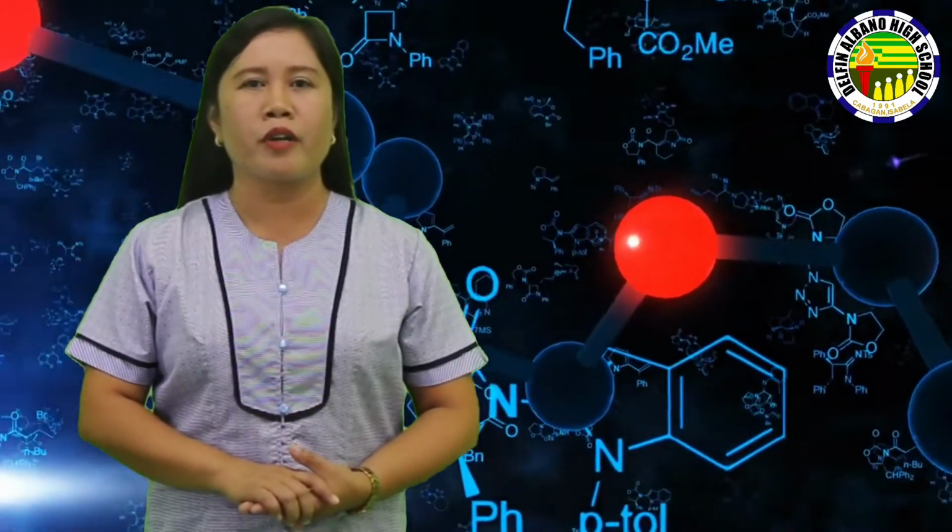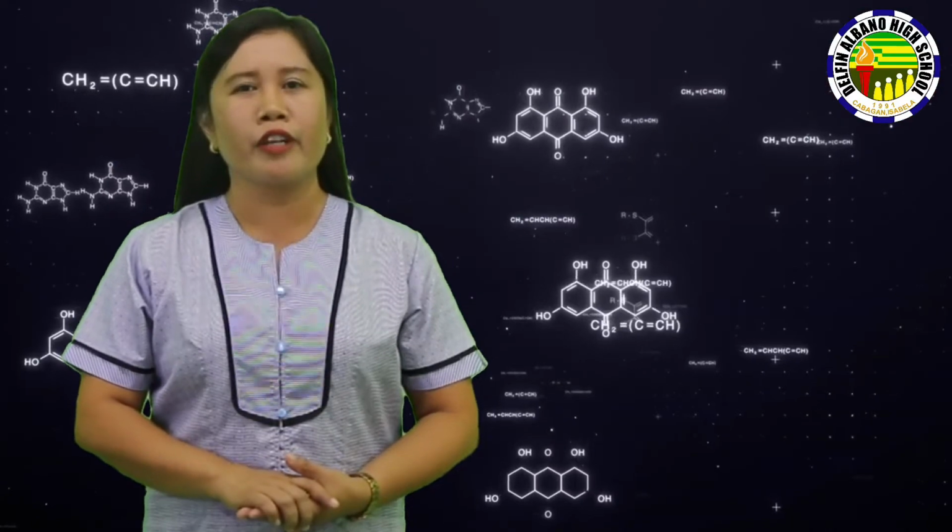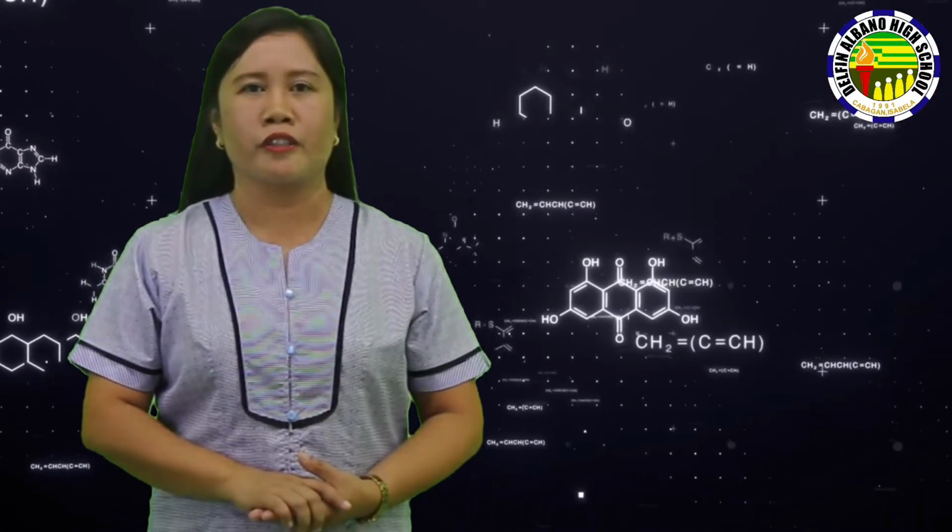Concentrated solution is a solution that contains a large amount of solute. Concentration of solutions can also be described qualitatively and quantitatively. Qualitative description is simply observing the appearance of the solution. Quantitative description gives the exact amount of solute and solvent present in the solution.